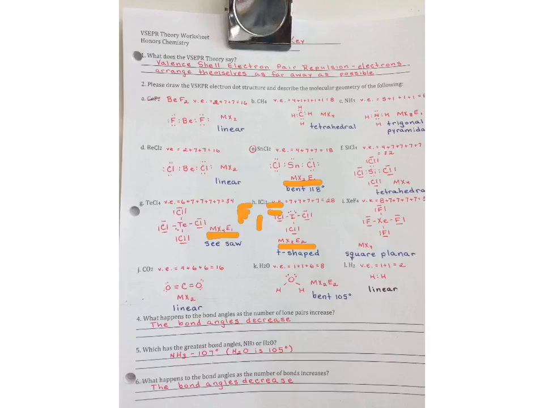E1 means that you have an extra pair of electrons, which is 2 electrons, but it's 1 pair, so it's E1. I don't know if you can see, but right there, next to the Te, is an extra set of electrons. Close to this Sn, there's an extra set of electrons. Here's an extra set of two pairs, which means it's E2. So that's what that means.